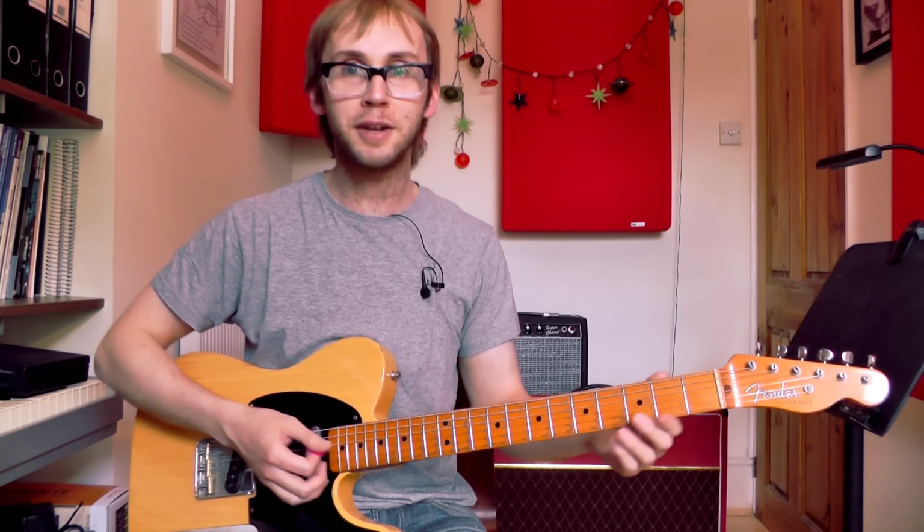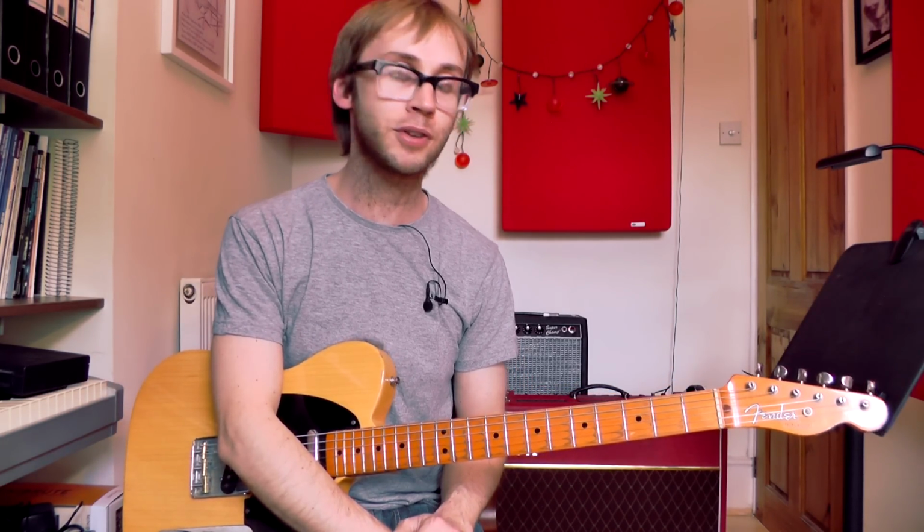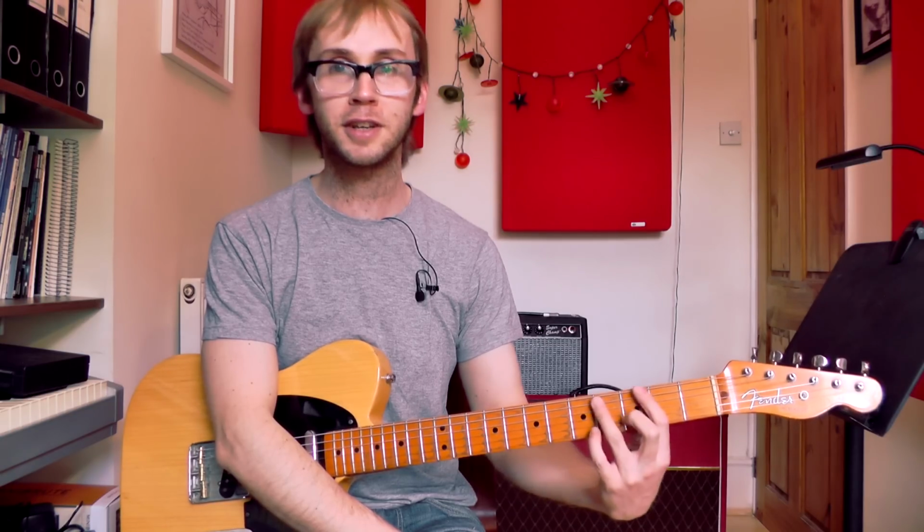Just off the top of my head, a few well-known riffs just played using this basic power chord shape and moving it horizontally up and down the neck.